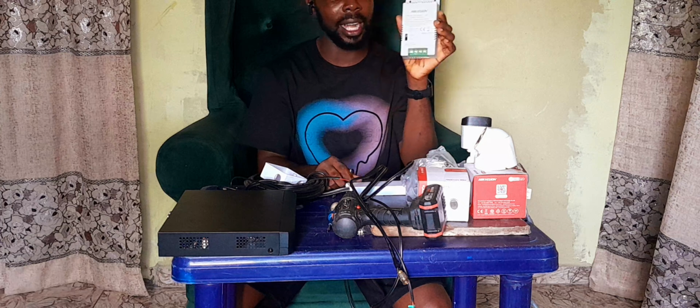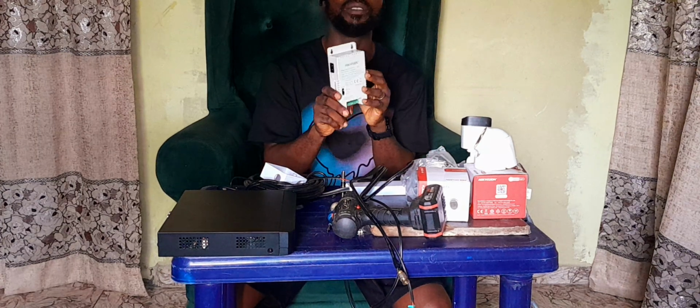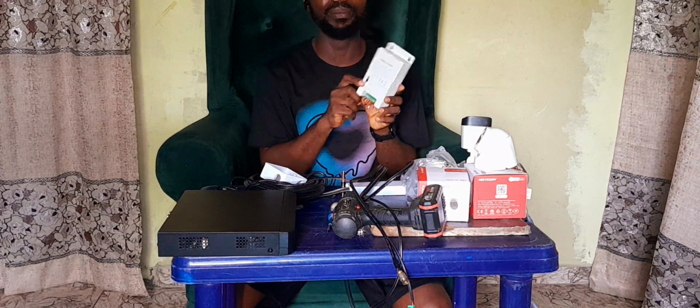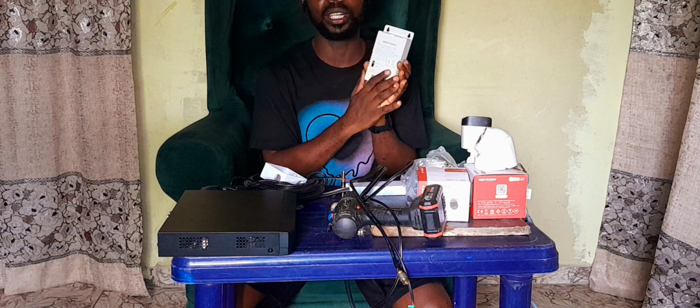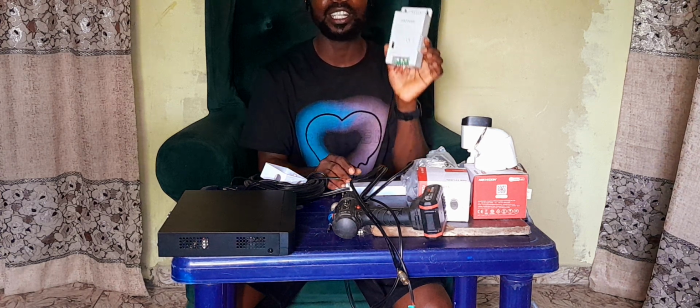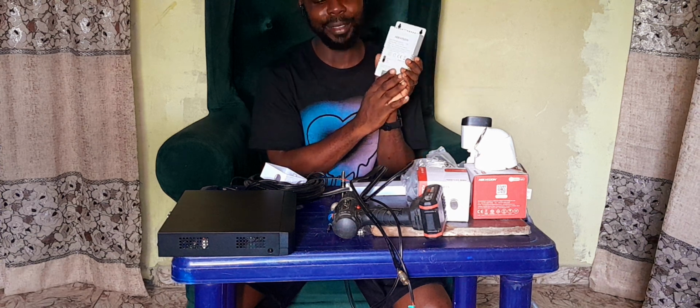What the camera requires to work is 12 volts. So it's going to be converting your 220 volt or 230 volt, as the case may be, from your power source, from your grid or from your generator, to a 12 volt direct current. I believe you've gotten that now.